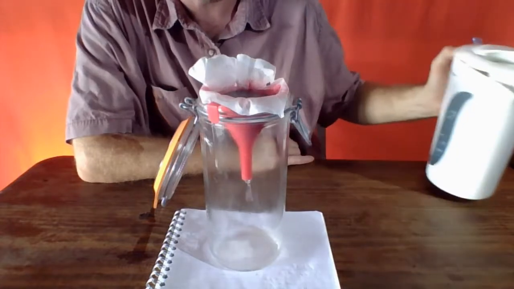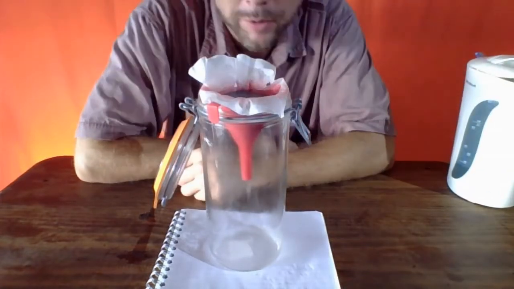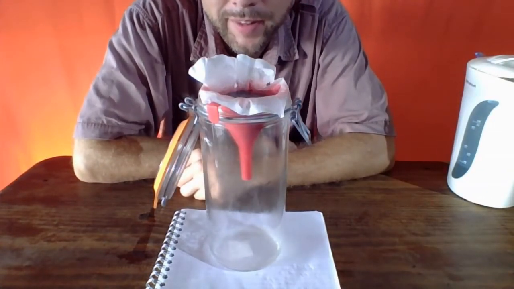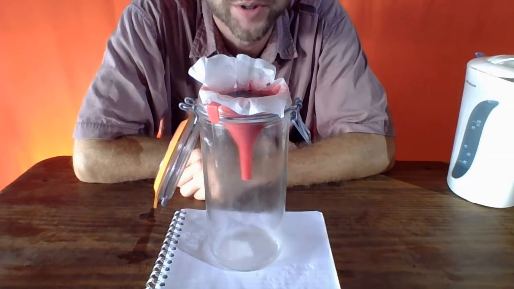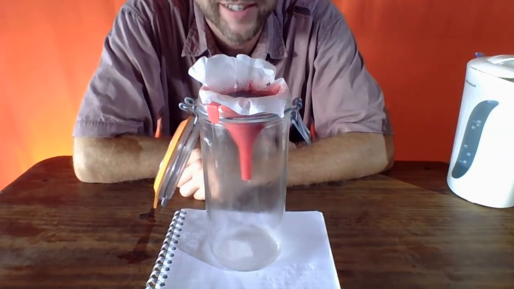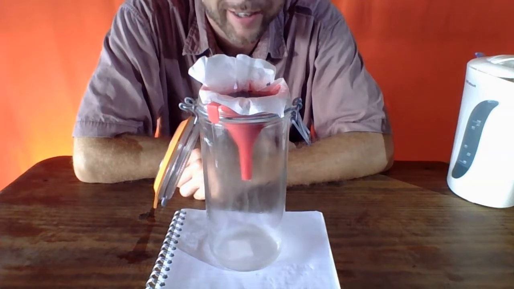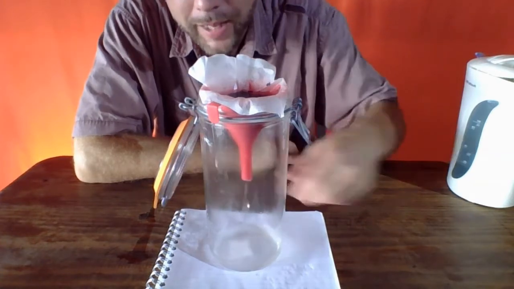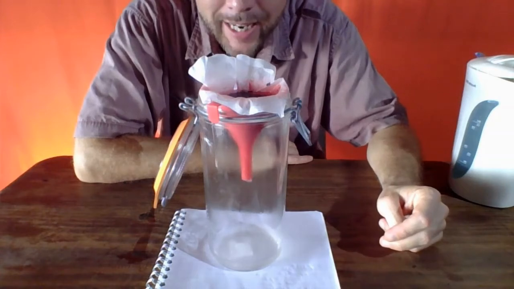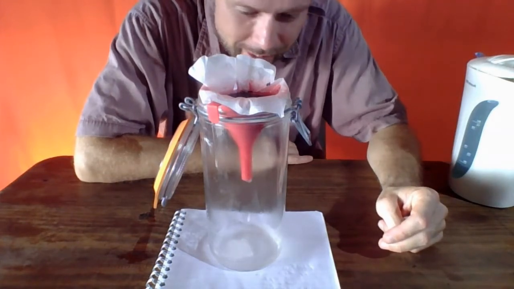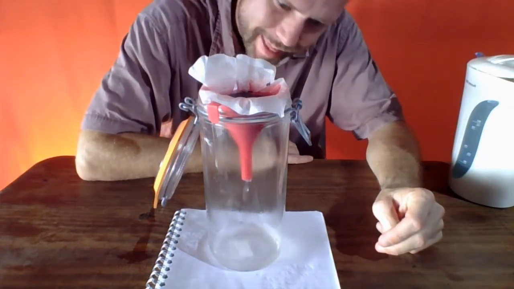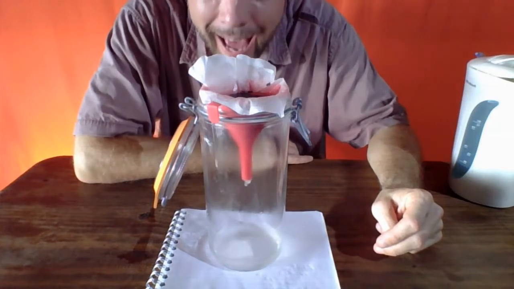I'm going to add a little more hot water, and we continue to filter, waiting for the drip. We can see down in the bottom, I'm seeing no evidence of anything that's black.